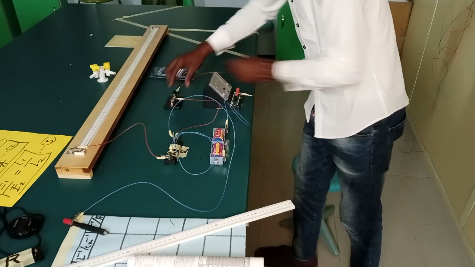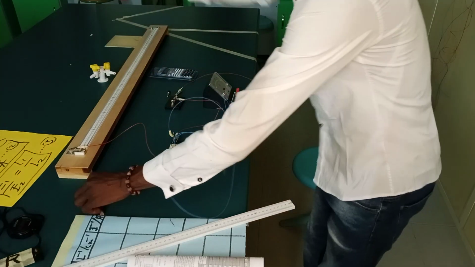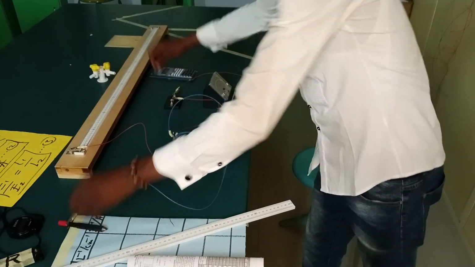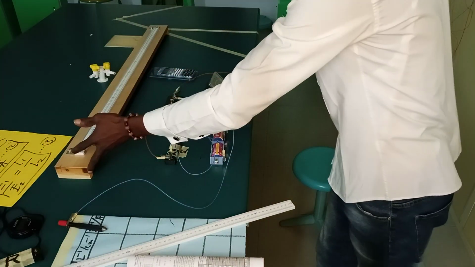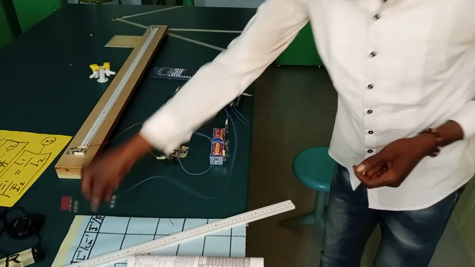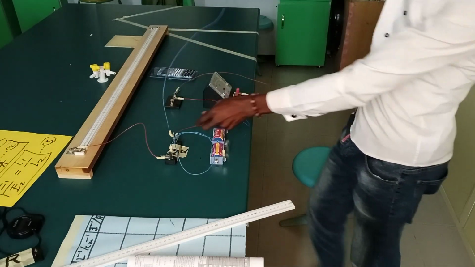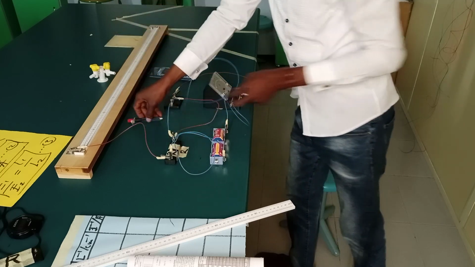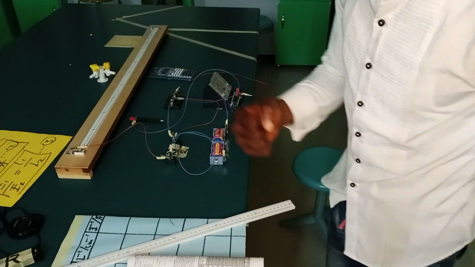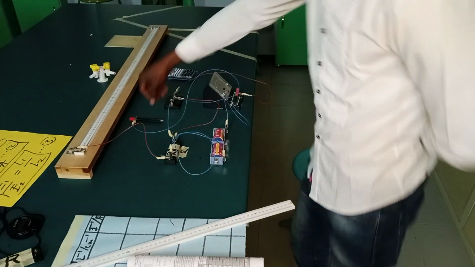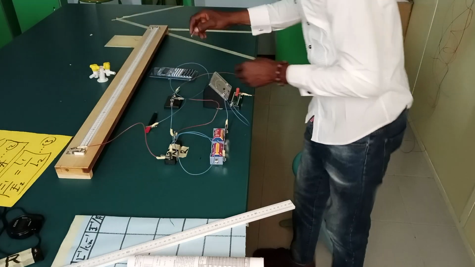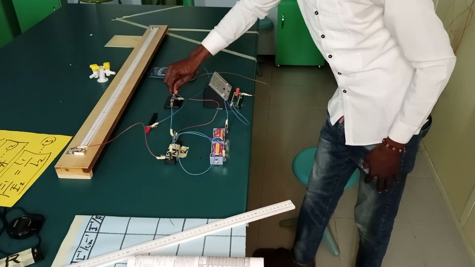So the next thing they ask us is to find the value of the current when the jockey was not in contact. This is the jockey wire. We are going to vary the jockey across this length of the wire. Mind you, a potentiometer is simply a variable resistor whose resistance is varied by tapping the jockey gently across the wire. So we are going to connect the circuit and find our peak I.